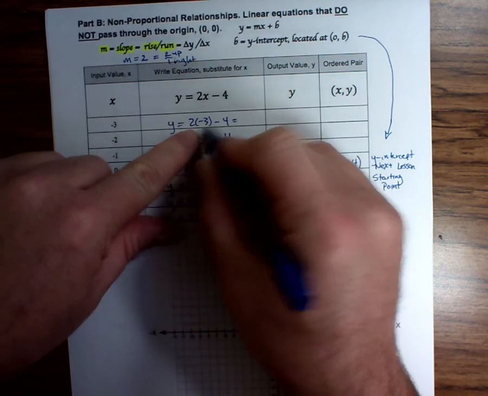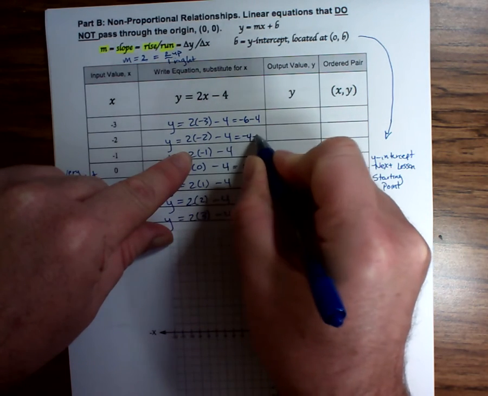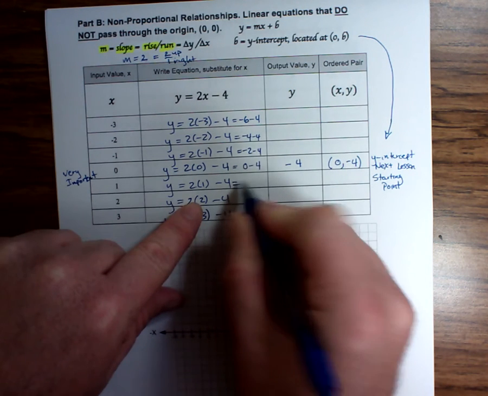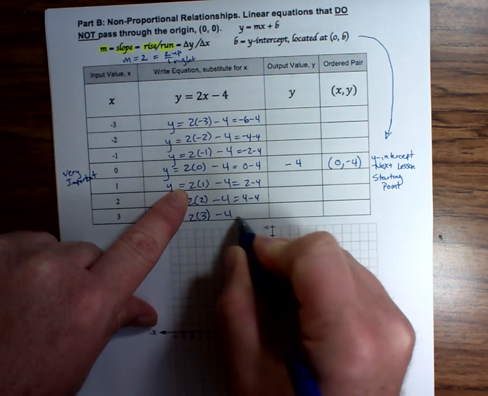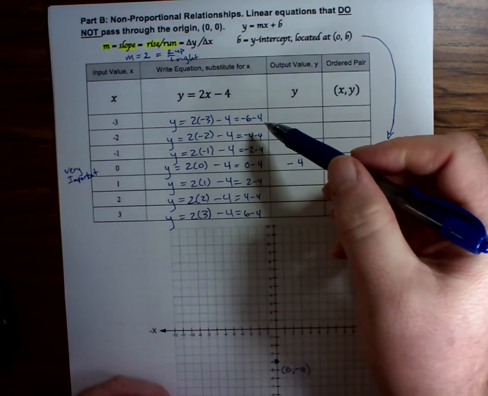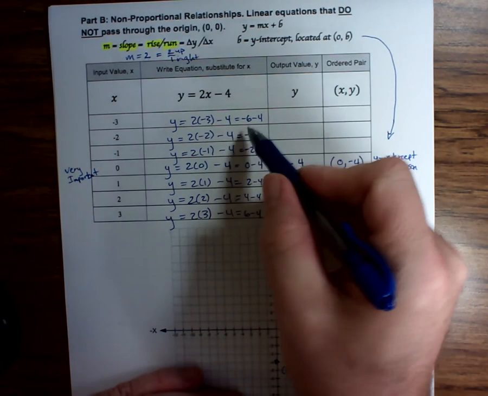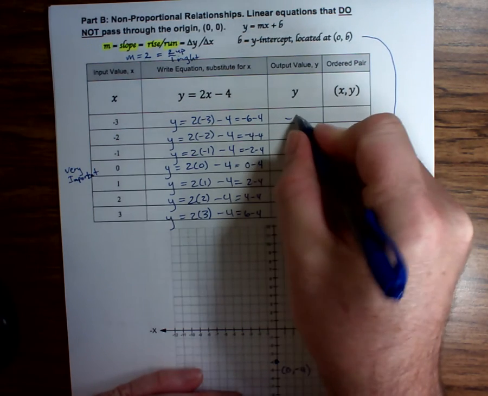This is negative 6 minus 4, negative 4 minus 4, negative 2 minus 4, 0 minus 4, 2 minus 4, 4 minus 4, and 6 minus 4. So again, this is going to be great practice for you to practice adding integers together. This is the negative 6 minus 4. The answer is negative 10.